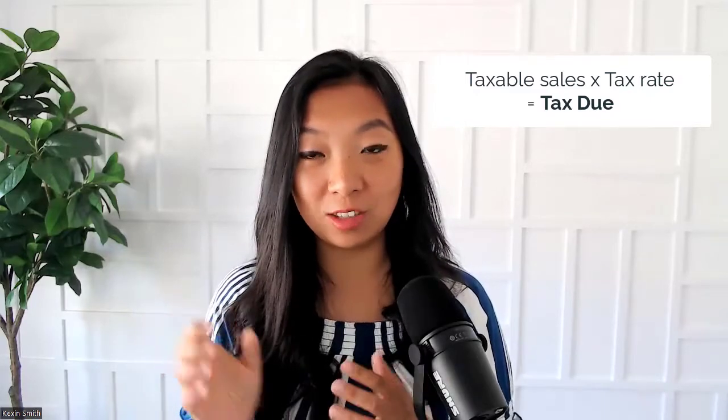Okay, so the third part is I want to explain exactly the logic of a sales tax return, so you can apply this logic to all the states' forms that you need to fill out. So here it is. The first part is gross sales. Gross sales minus deductions equals taxable sales. You apply the tax rate on the taxable sales, which shows you how much tax is due.